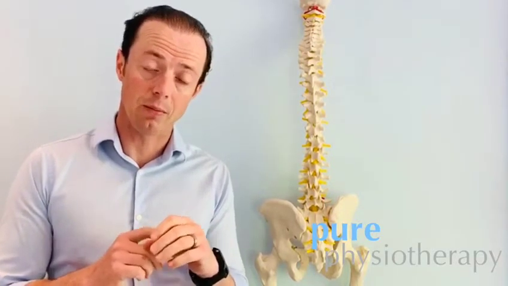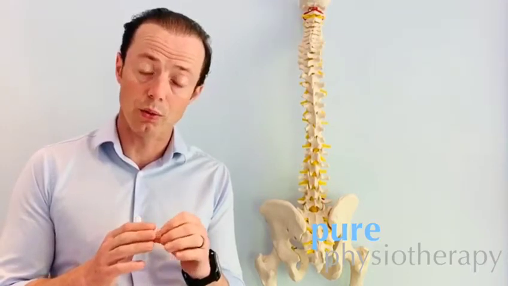Spinal stenosis. The word stenosis relates to a narrowing of a structure, and in spinal stenosis we're talking about the narrowing of the areas that the nerves typically travel through. That narrowing means the nerves can't function quite as well as they should, and therefore you get discomfort, pain or fatigue within certain muscle groups.